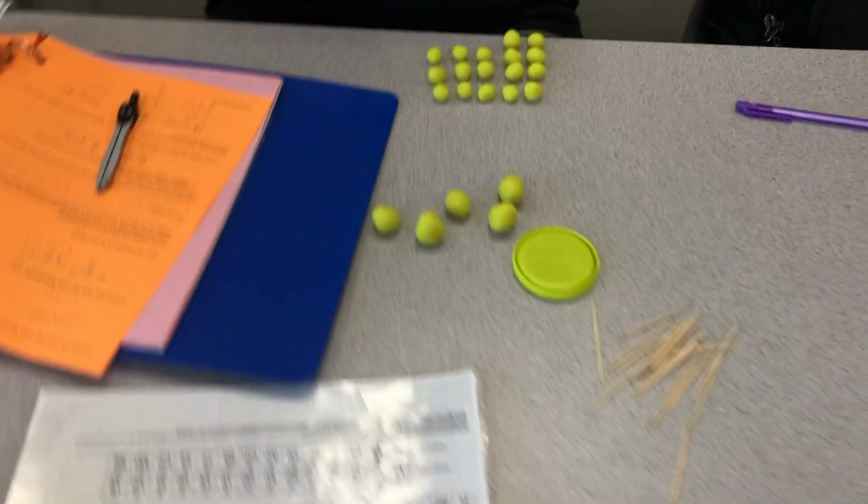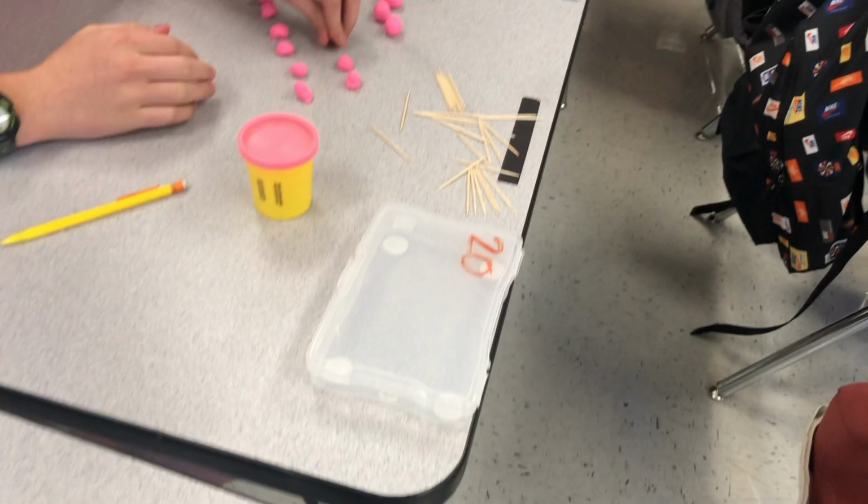If you don't have Play-Doh, other things that can work are marshmallows. If you have marshmallows and toothpicks, that can also work. And then you can eat them afterwards. And then it's safe to eat. True. So we'll build this and then we'll tell you what they're going to do with it here in a second.